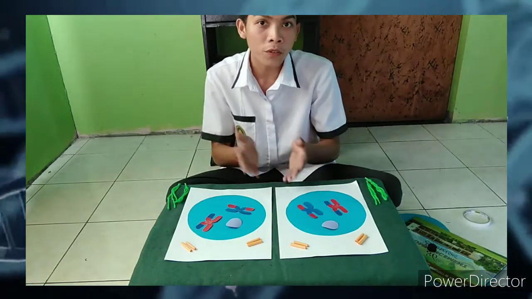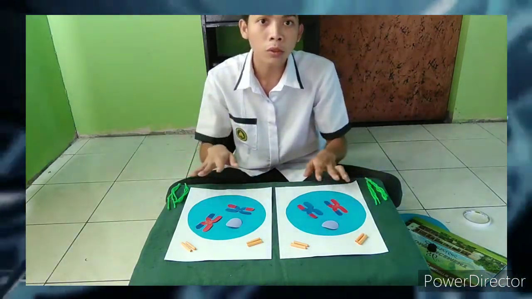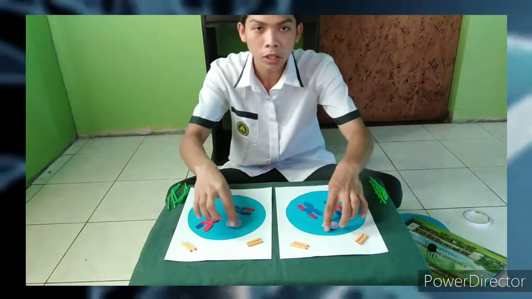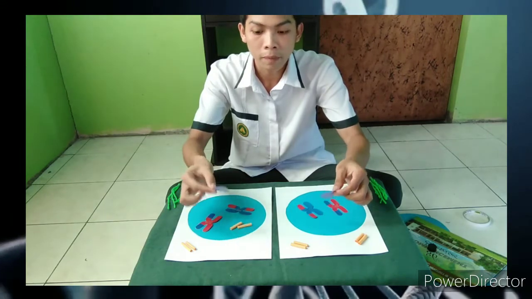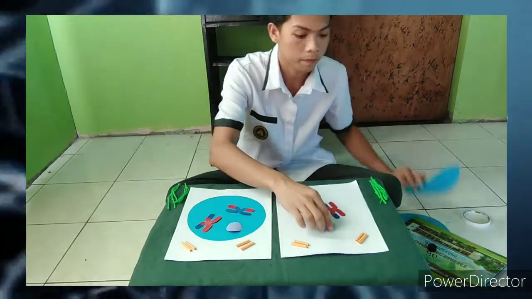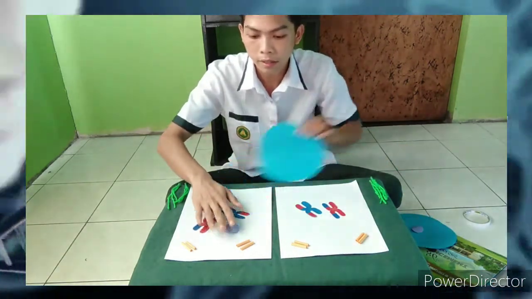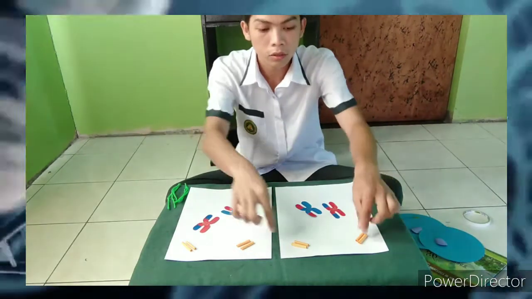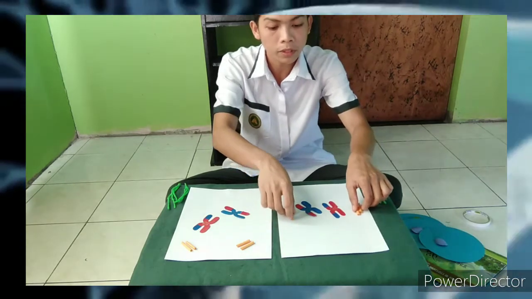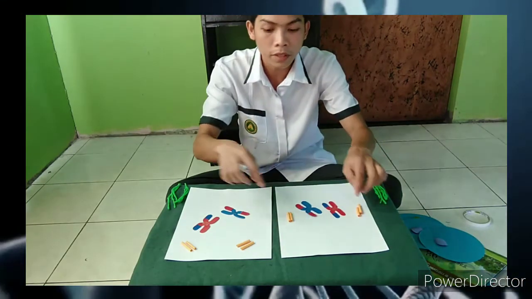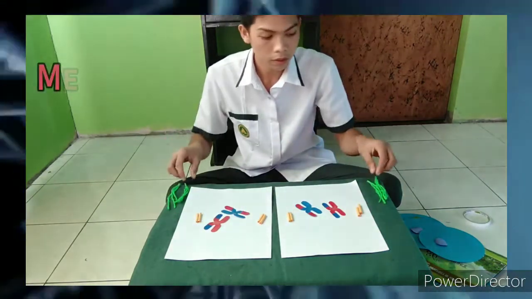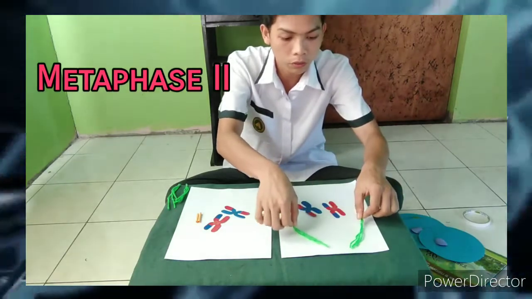Now in meiosis 2, prophase 2, chromosomes with two chromatids become visible. The nuclear envelope and the nucleoli will disappear. And these two centrioles or centrosomes will move to the opposite poles of the cell, and the spindle fibers will start to form.